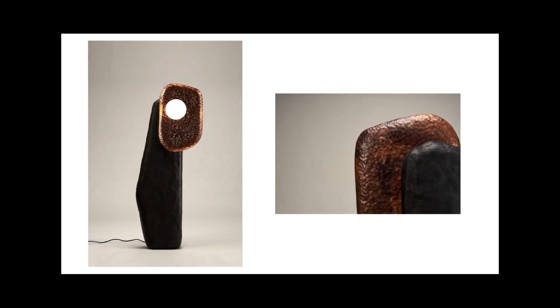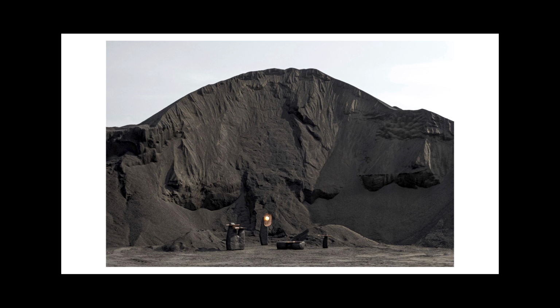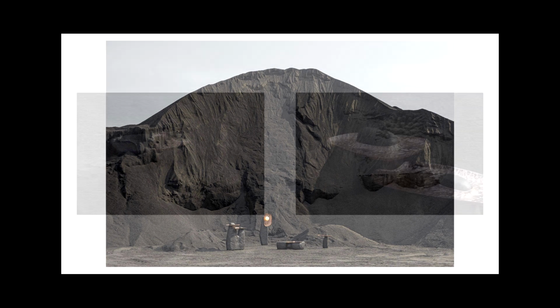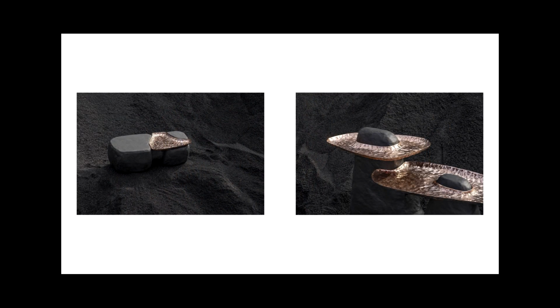So we've made some newer collection pieces like this, and the reason the title of the project is This is Copper is that we're trying to point out that these wastes, these materials are part of the same story as copper. Different pieces.